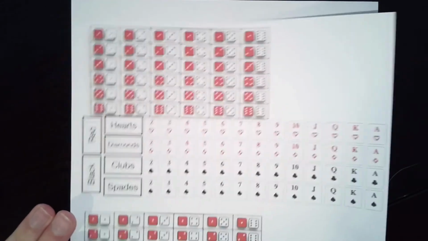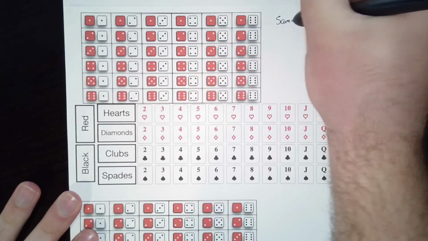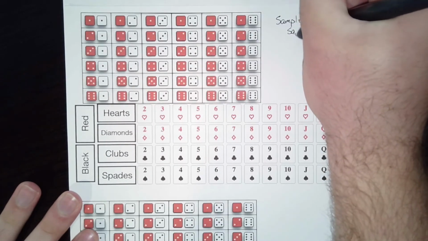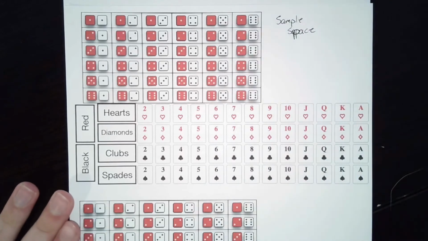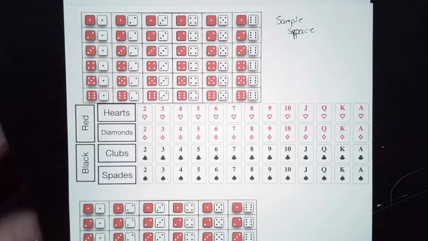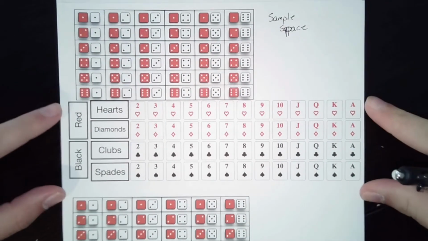This is what we refer to as our sample space sheet. Okay, so if you want to write that on here, this is what we refer to as our sample space. Okay, and this basically gives you 2 things. It gives you a chart here of when we're rolling 2 dice. We'll use that in a little bit, but I want to focus on the cards here.